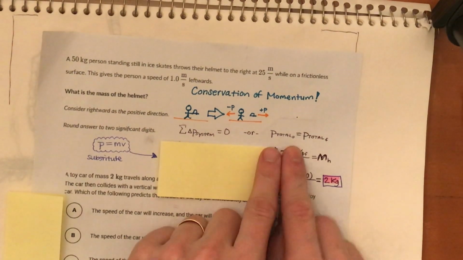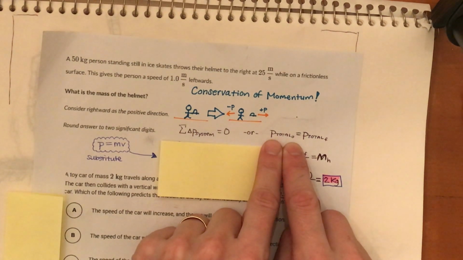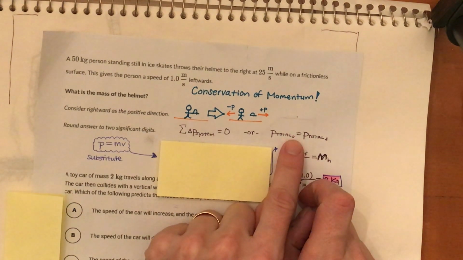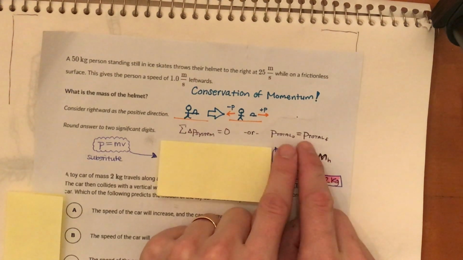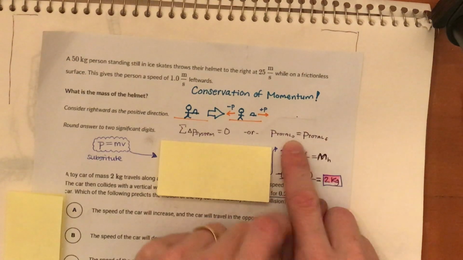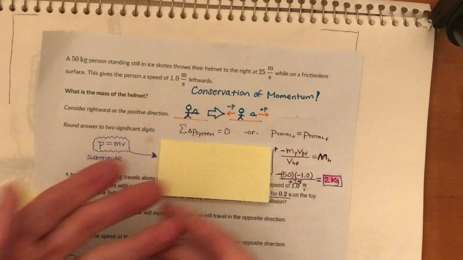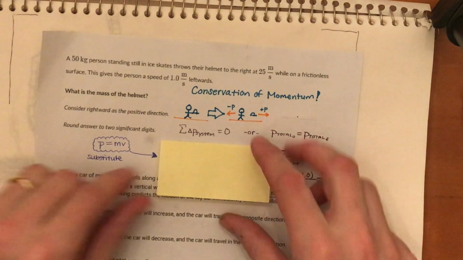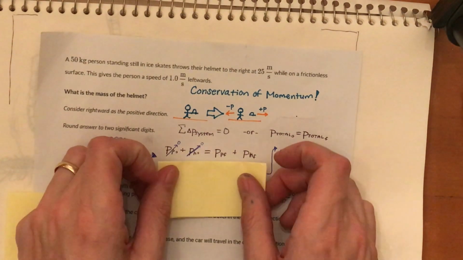We can also say that the total momentum before the collision, represented by the naught symbol, is equal to the total momentum after the collision, represented by the F or final. So initial and final. Momentum before equals momentum after. All right.